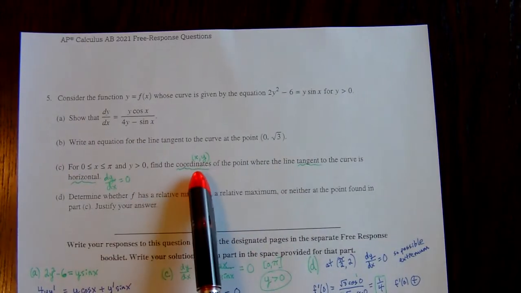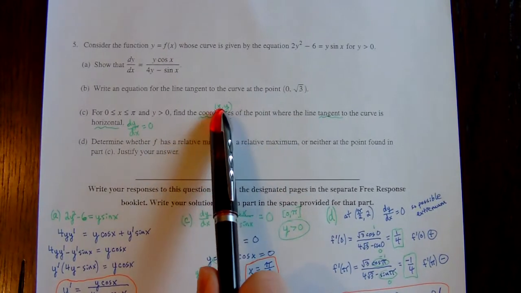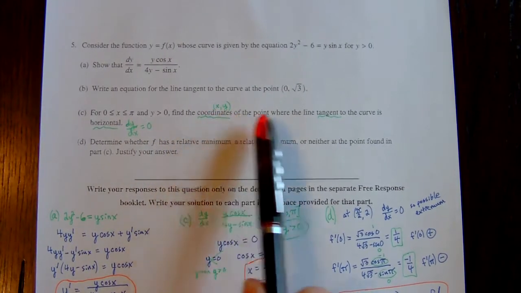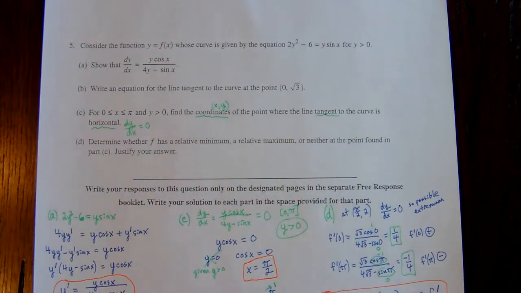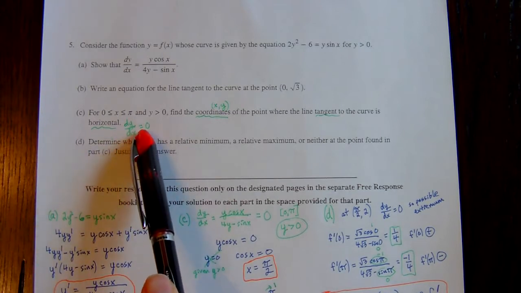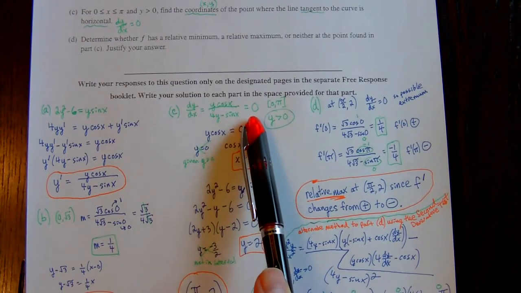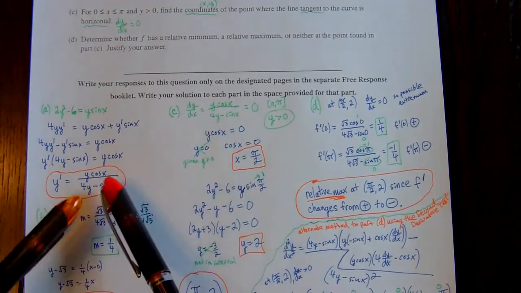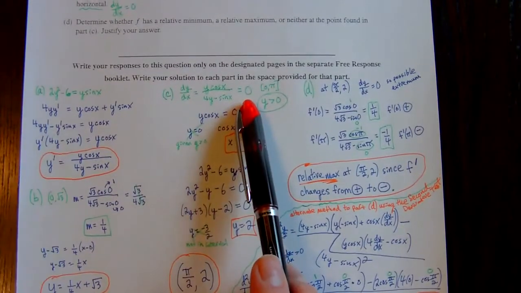Okay, now part C says find the coordinates. So when I saw coordinates, they didn't want just an x value there. So I wrote down a note for myself. I'm going to need to find an x and then a y value. And then it says the tangent line is horizontal. We know when it's a horizontal tangent line, that's where the slope is equal to 0 and the derivative is equal to 0. So I'm going to take the derivative and set that equal to 0. Now, even if you happen to make a mistake and you couldn't get part A, they gave us the derivative. So you could just take that derivative and set that equal to 0.